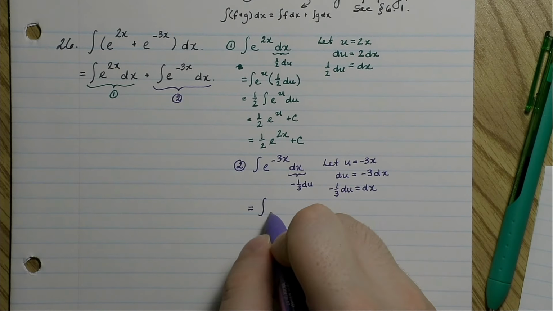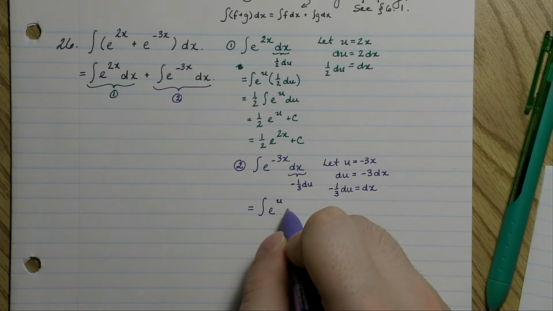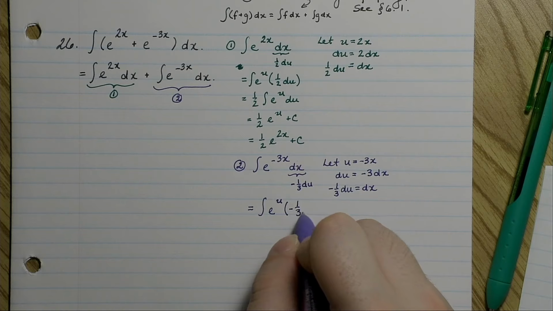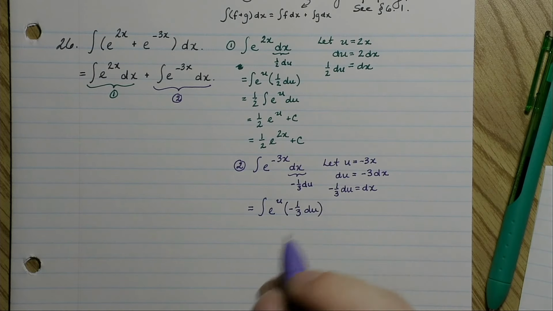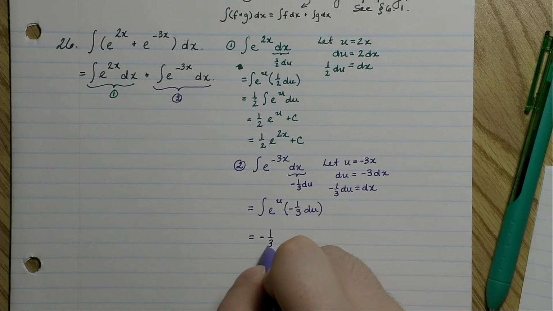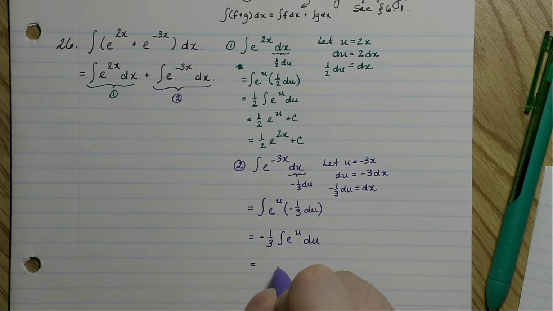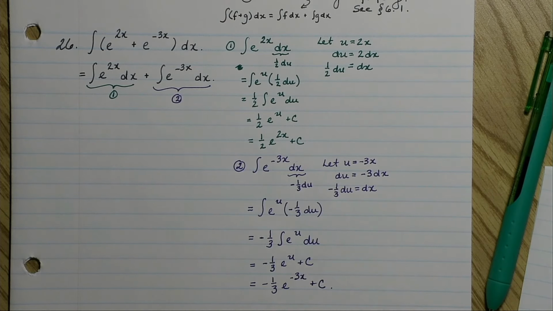So when I integrate this, doing my substitution, it becomes e to the u times minus 1/3 du. I can factor out that 1/3, so I get minus 1/3 the integral of e to the u du. Okay.